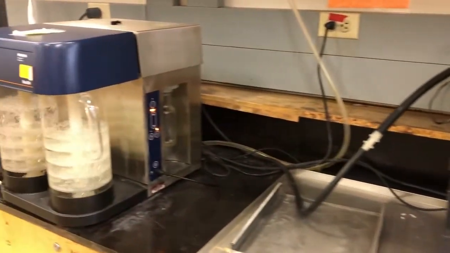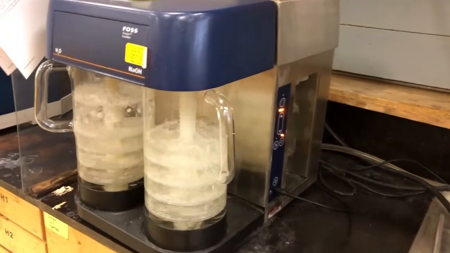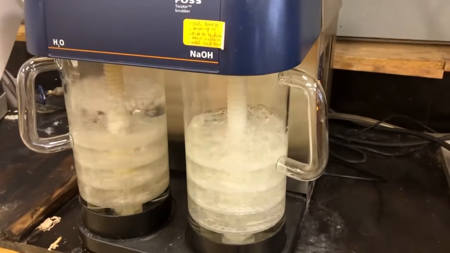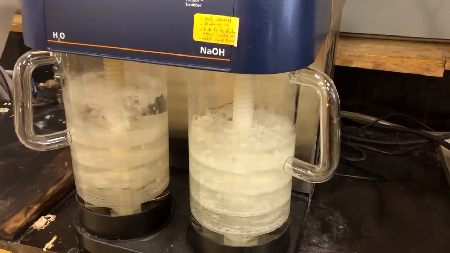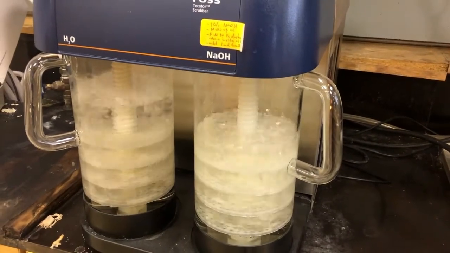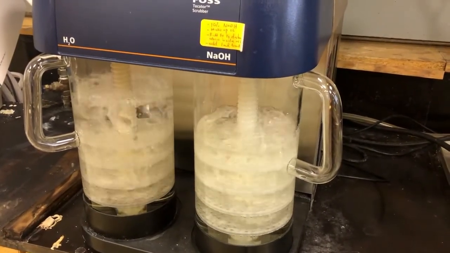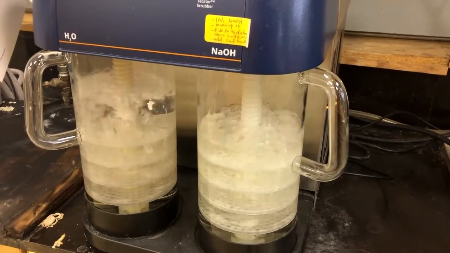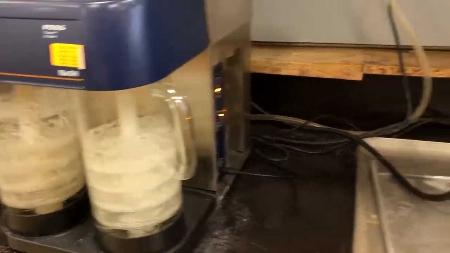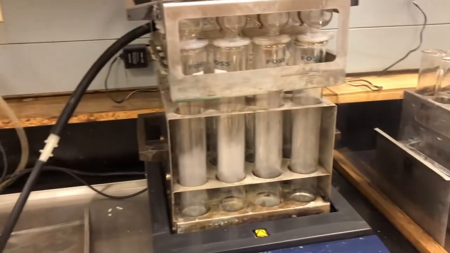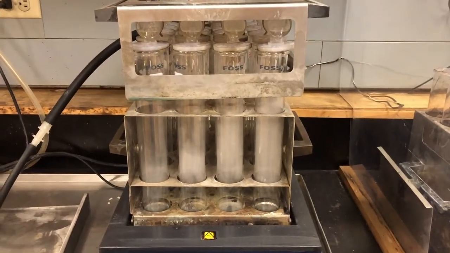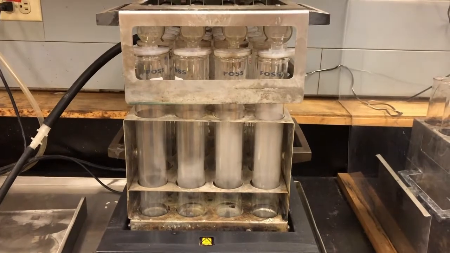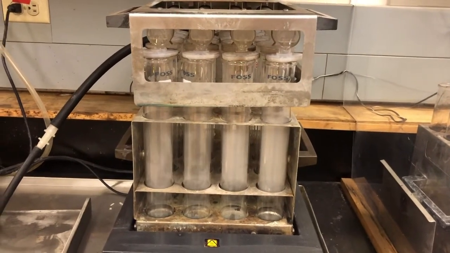Scroll over, you see it's bubbling away. This works in that it has two solutions that the vapors are bubbled through. We have a sodium hydroxide and then a water. And what that does is it neutralizes those acidic vapors that are being given off by the samples in the digestion block. So that's pretty much ready there now. So I'm just going to turn it off. We're going to let it cool down and we'll be back shortly.